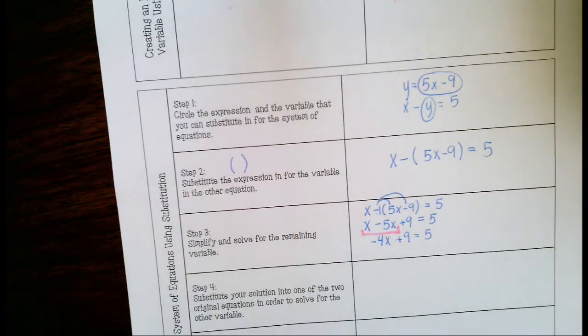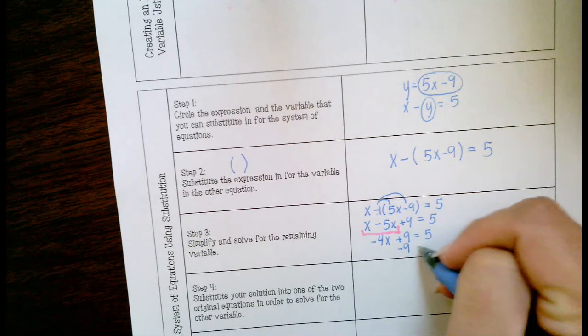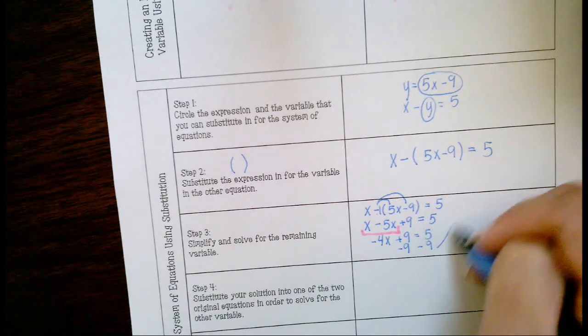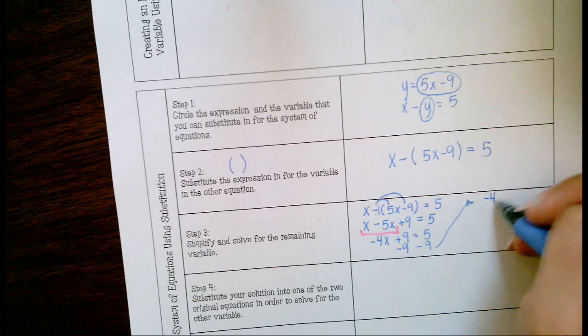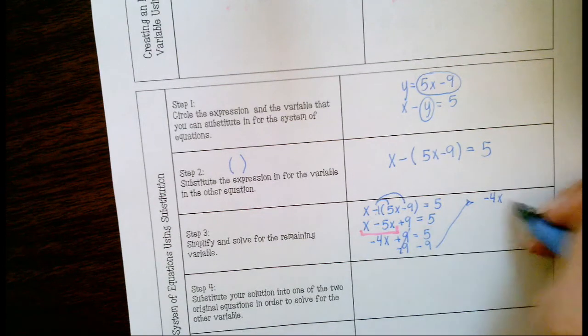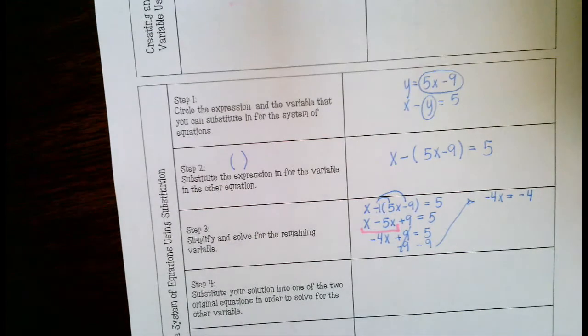Now I'm going to move my constant. All right, so we do inverse operations. We subtract 9. We're going to pop it on up here. So I have -4x equals -4. All right, almost done.